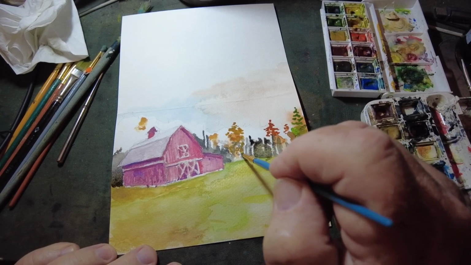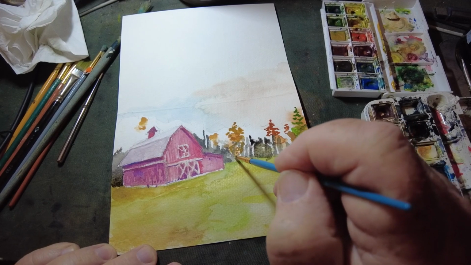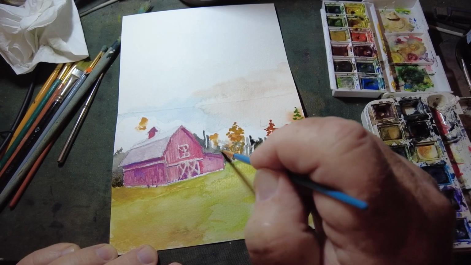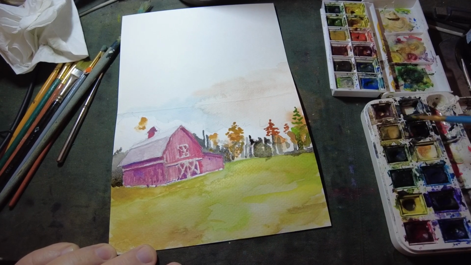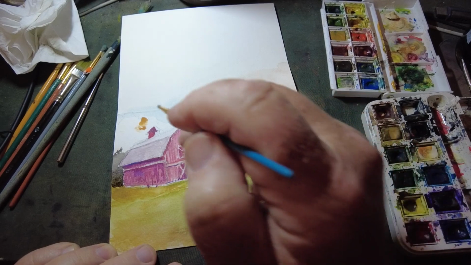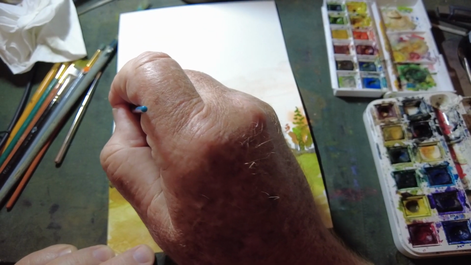Starting to come together now. Starting to look like what we have in mind. Let's go way up here with this one off the page.